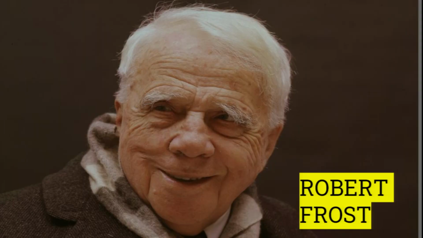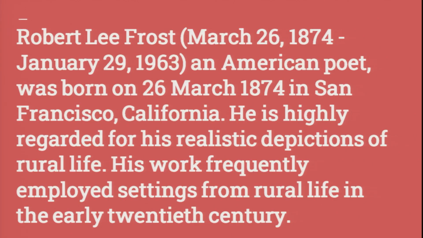So, let's start. This is a picture of Robert Frost, and I'll give you a little bit of details about him. His full name is Robert Lee Frost. He was born on March 26, 1874, and lived till January 29, 1963. He was an American poet. He was born in San Francisco, California. He is highly regarded for his realistic depictions of rural life. His work frequently employed settings from rural life in the early 20th century. Now he also writes poems which are very close to one's real life.